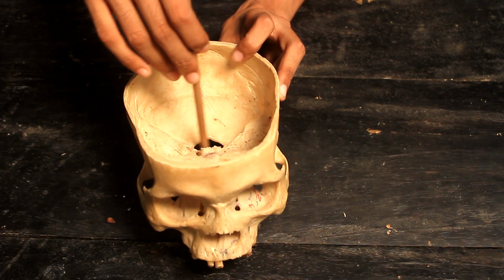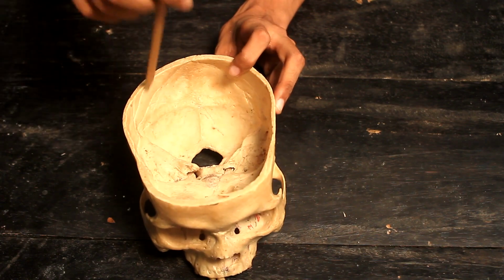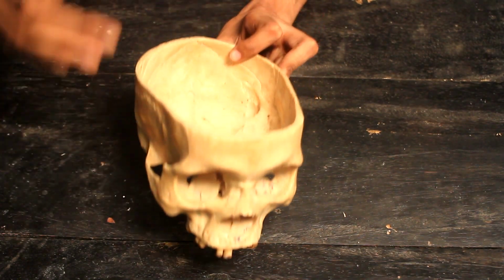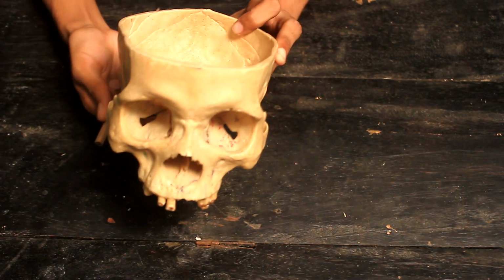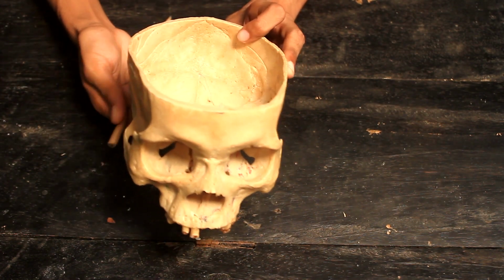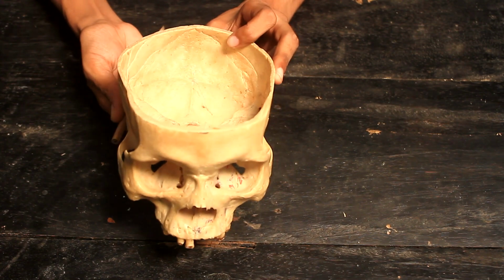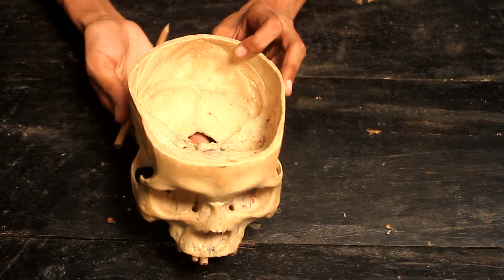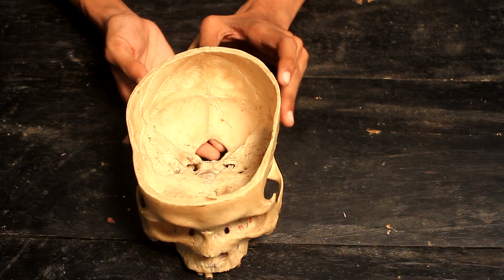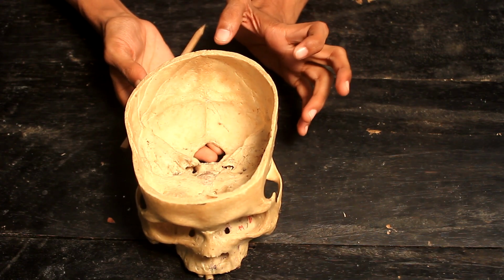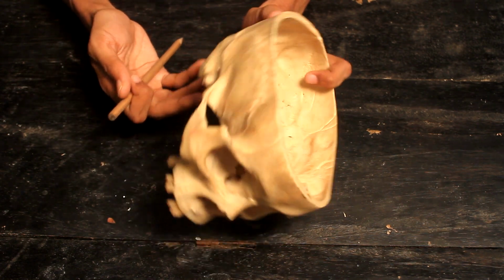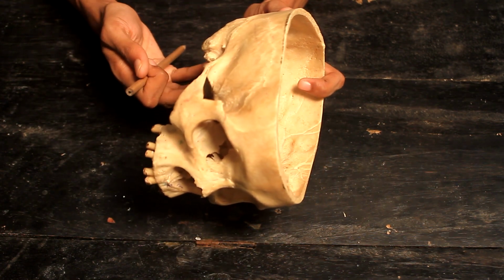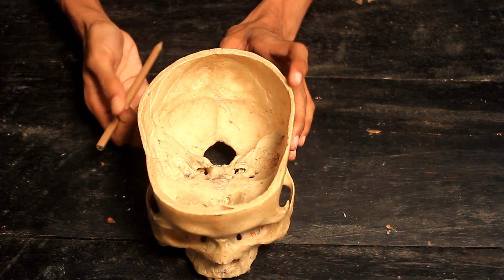lower portion of the medulla oblongata, and this is actually the demarcating line between the medulla oblongata and the spinal cord. The lower margin of the foramen magnum is the demarcating line. The portion of the central nervous system above the lower margin of the foramen magnum is known as the medulla oblongata, and the portion below the inferior margin of the foramen magnum is known as the spinal cord.